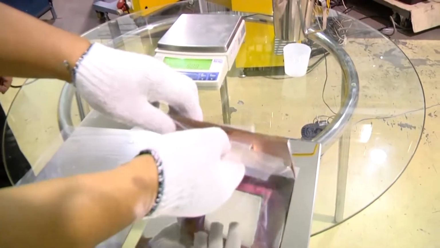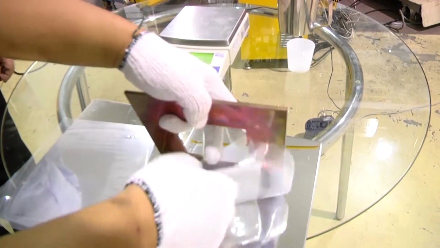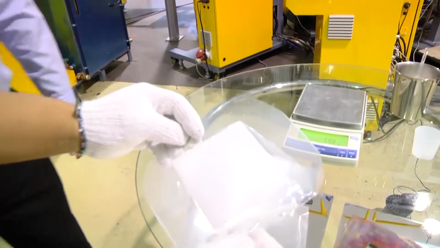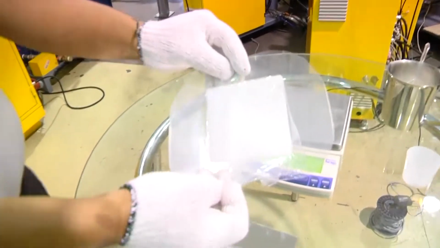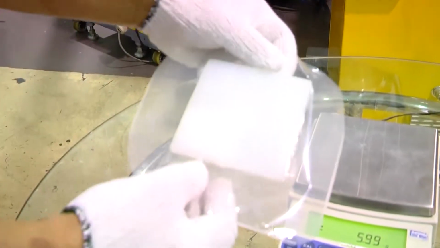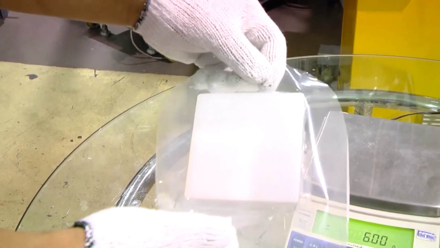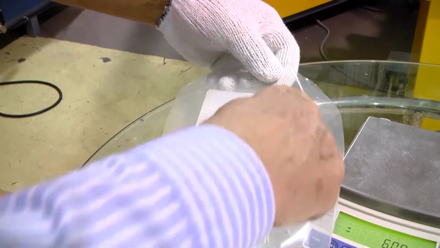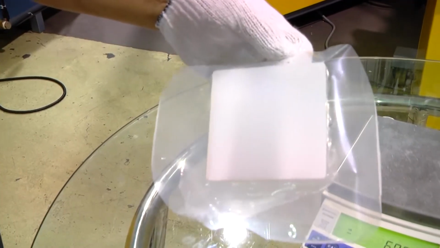Remove the polyester backing. Now we have the final product. We would just need to trim off this excess flash using a sharp knife or blade.